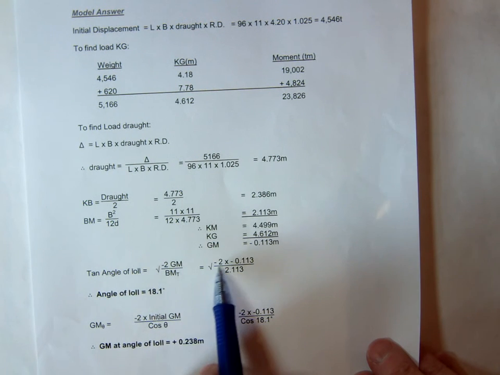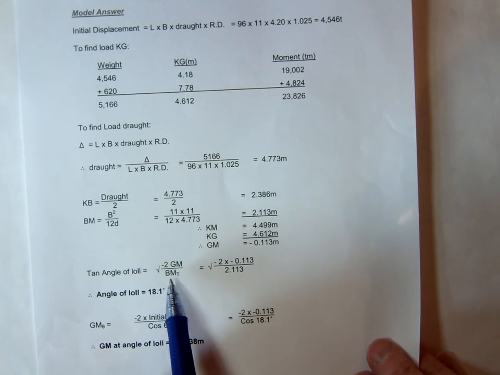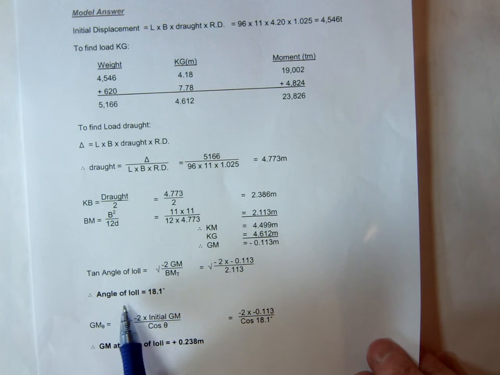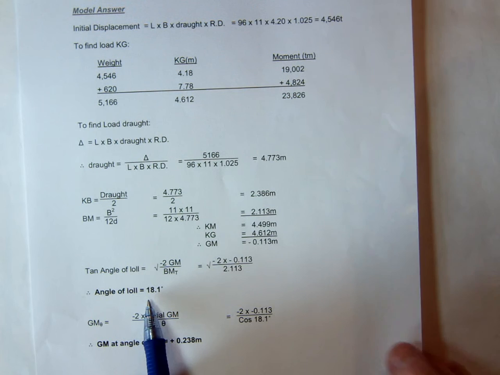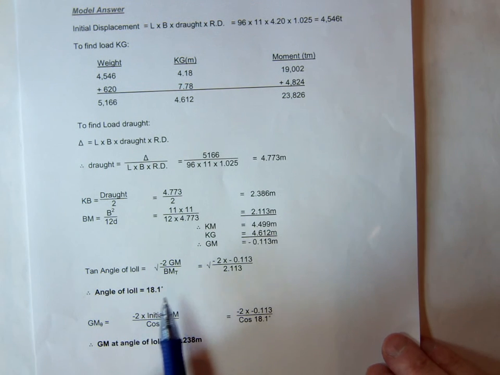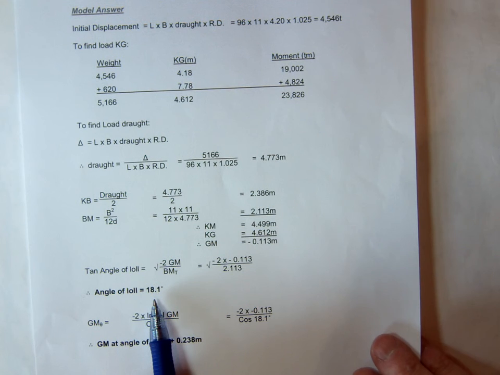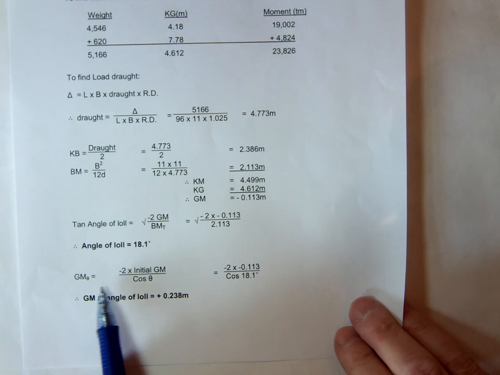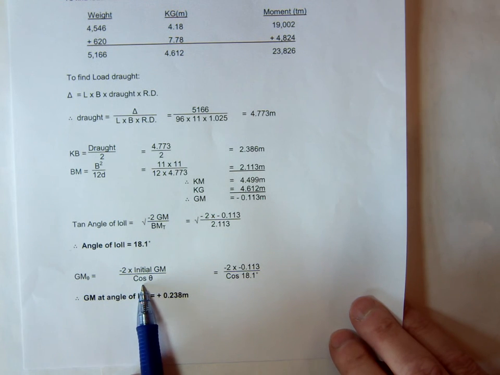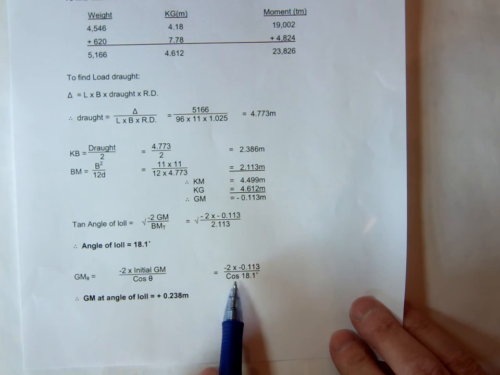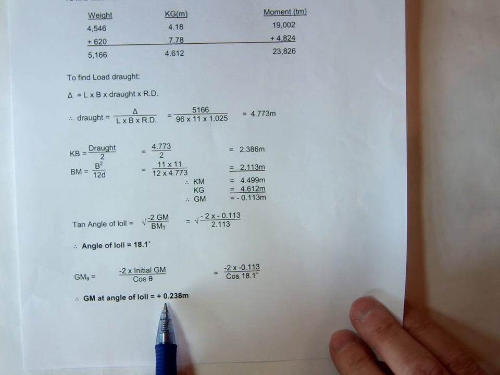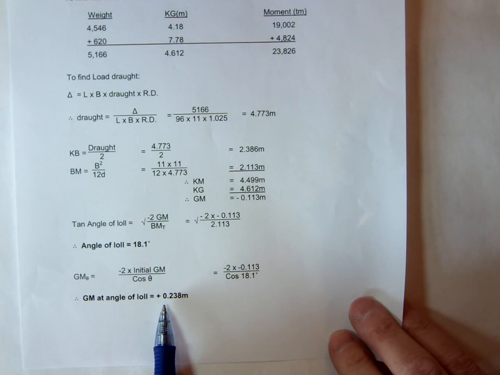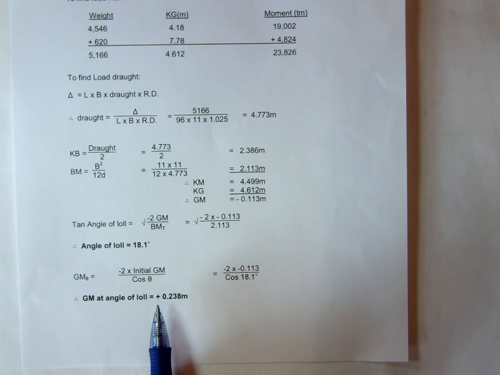So put the information into the formula, tan theta equals minus 2 times GM over BM transverse, and we get an angle of loll of 18.1 degrees. So reasonably straightforward, as long as you know which formulas you have to use. The standard formula for the GM at the angle of loll is minus 2 times the initial GM over cos theta. Cos theta is the angle that you've just calculated, therefore the GM at the angle of loll becomes positive, 0.238. So remember, initially your GM is negative, then once the vessel rolls over and settles at the angle of loll, you then have a positive GM.